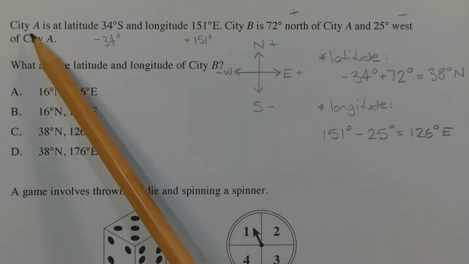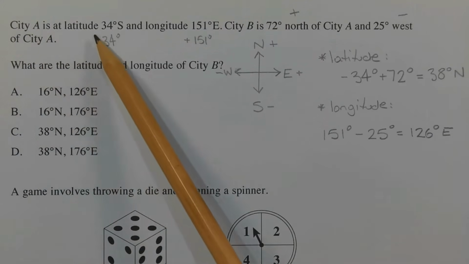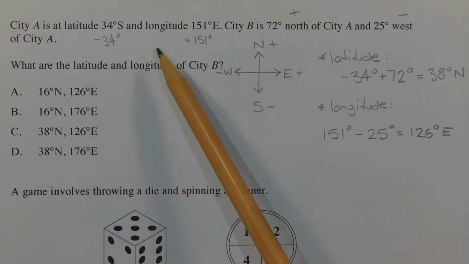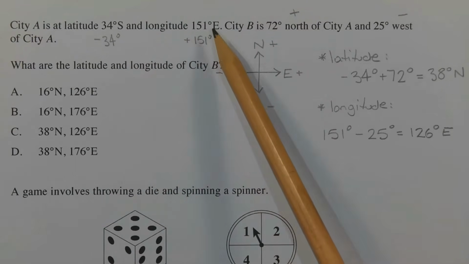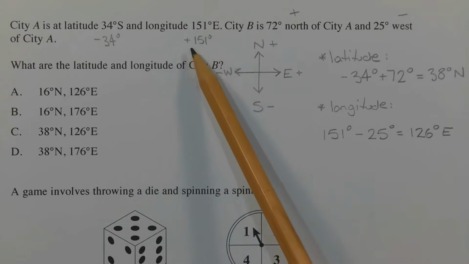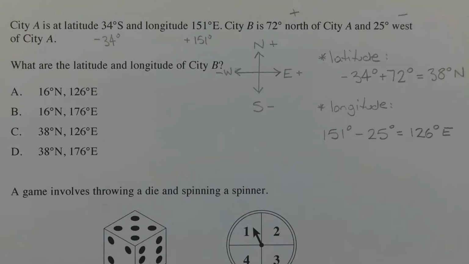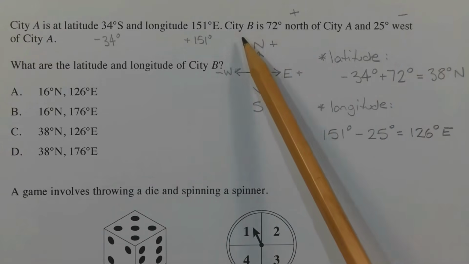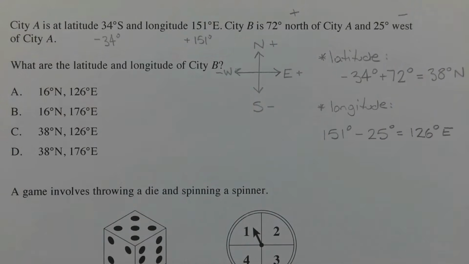Now we're given the coordinates of City A. It has a latitude of 34 degrees south, which we can write as negative 34 degrees, and a longitude of 151 degrees east, which we can write as positive 151 degrees. Now we're given how far to the north and west that City B is relative to City A. So let's work out the latitude of City B.